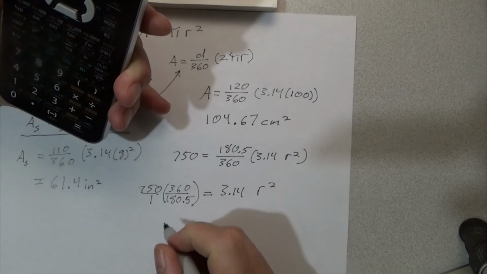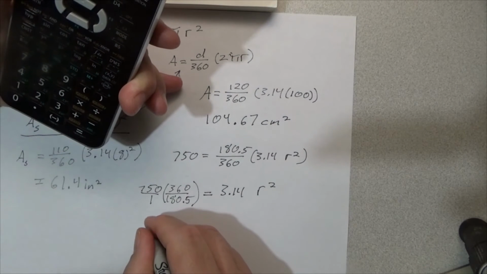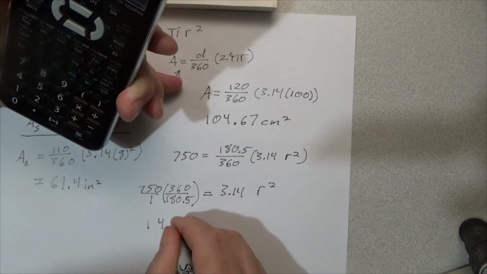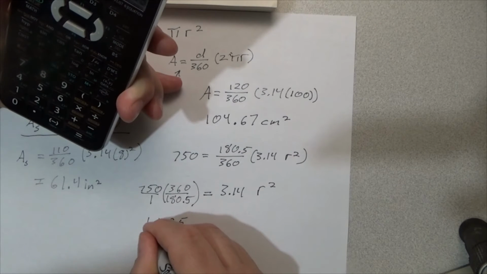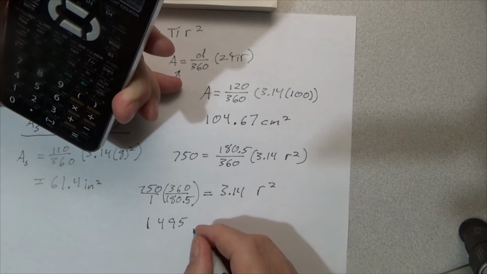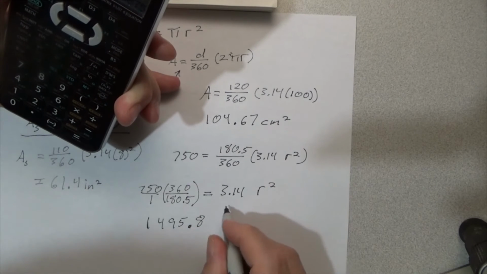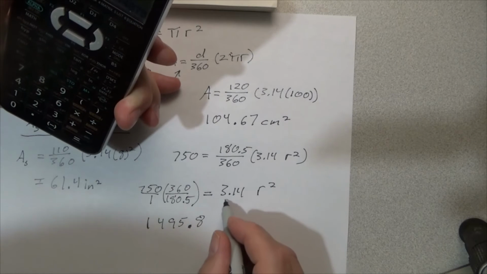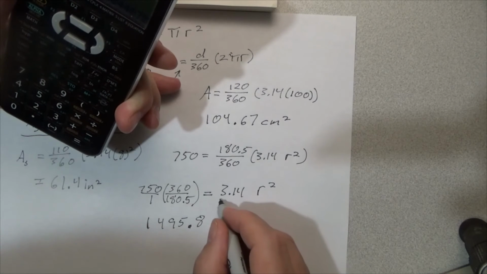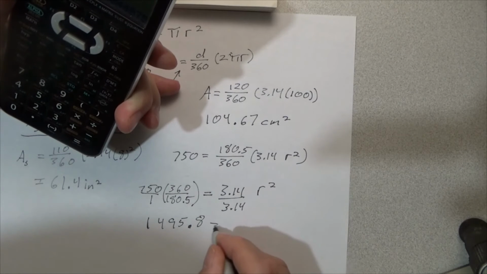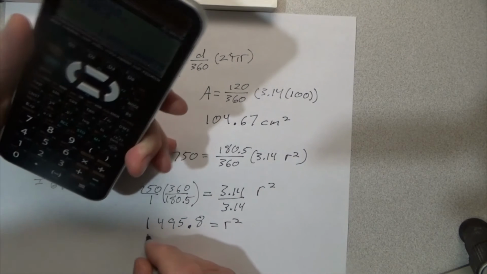And this is 1495.8, and that is equal to this. So what I will do now is divide by 3.14, and that's going to equal r squared.